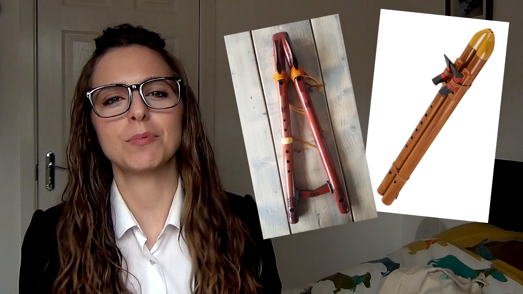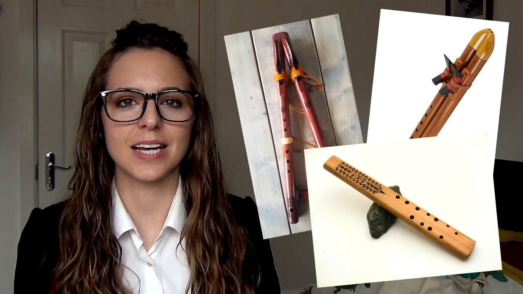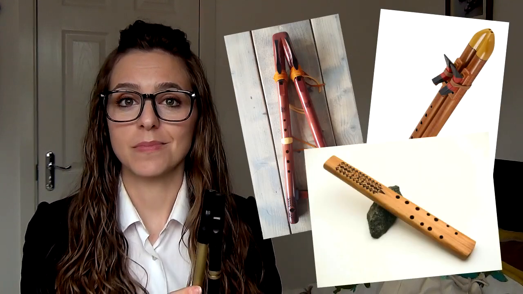Dual flute or double flute. A dual flute or a double flute is basically two flutes that are fixed together, and then you can play them at the same time. You can actually make your own versions of these if you have two whistles. You can just put them both in your mouth at the same time if you like.